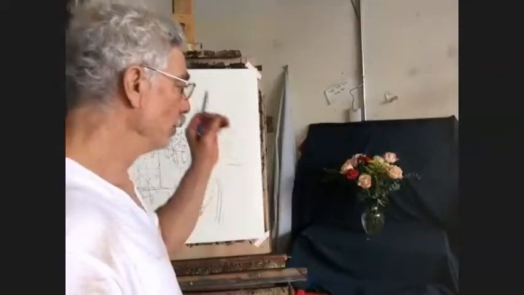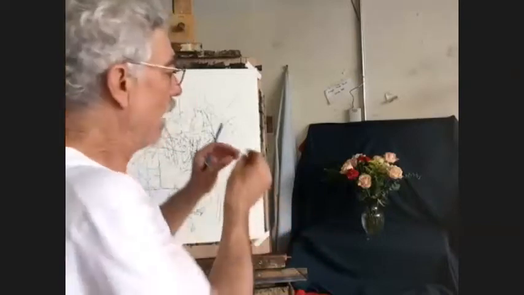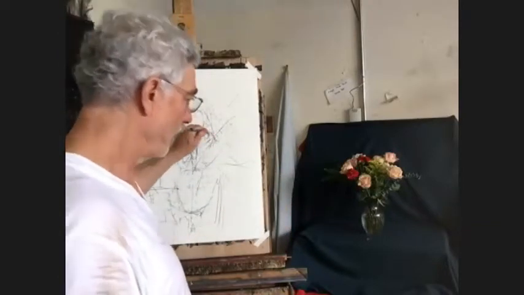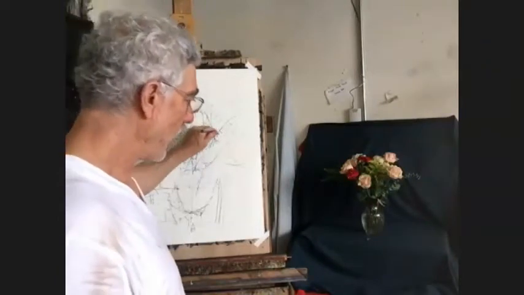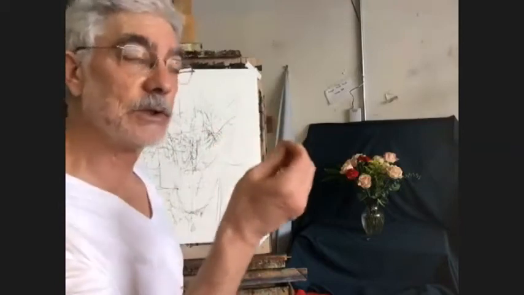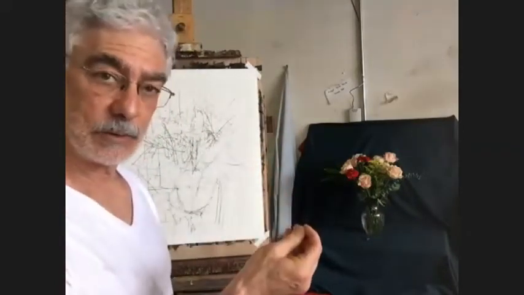As I'm looking, I'm homing in on this petal, the edge of this petal, right. I'm being specific. So my mark is filled with specific engagement.